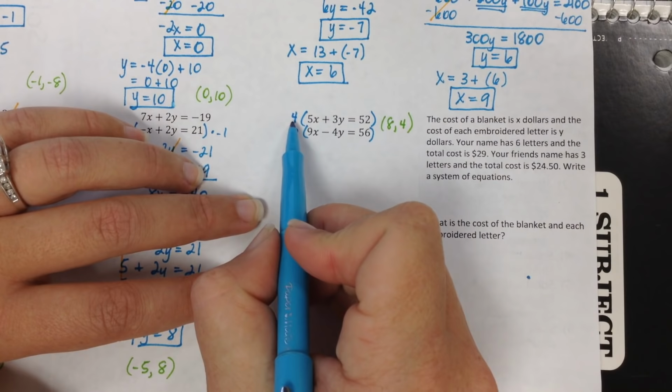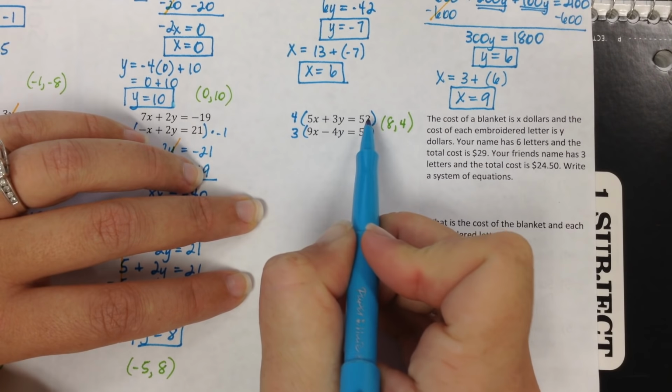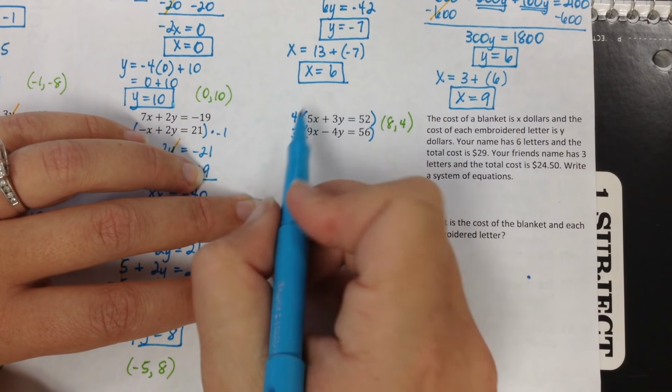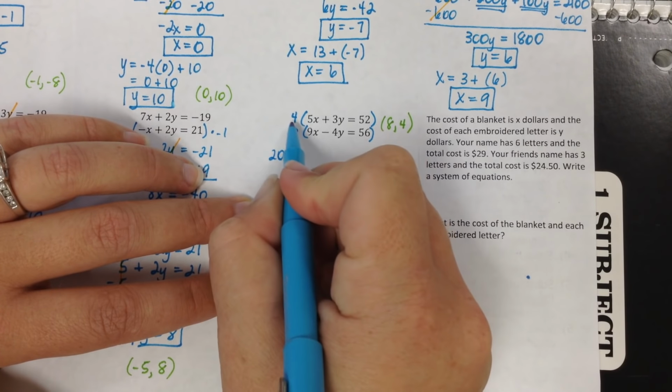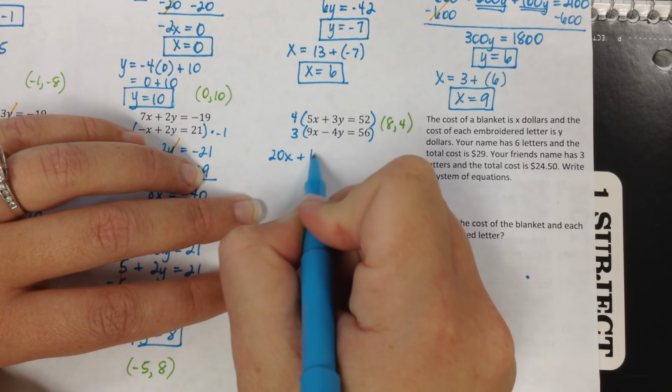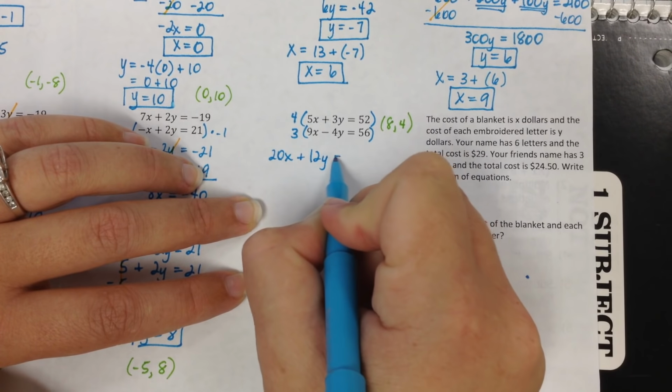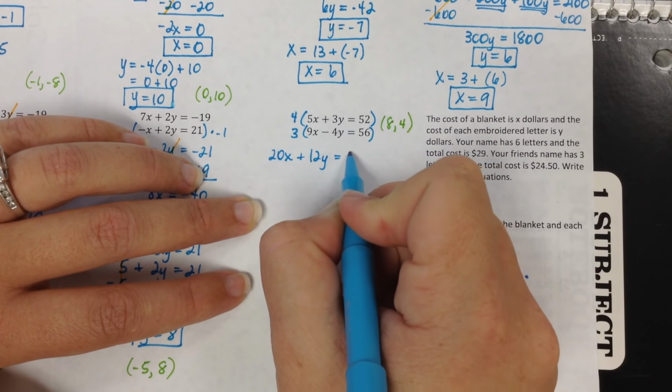Keep in mind that when you multiply, you have to multiply the whole equation by the number that you've chosen. So 4 times 5 gives me 20x. 4 times 3 gives me 12y. 4 times 52 is 208.